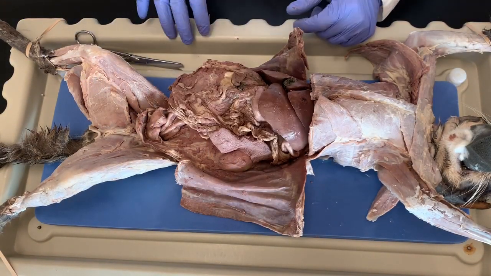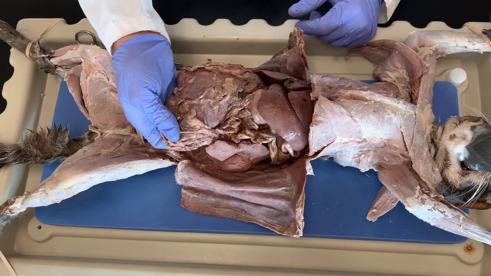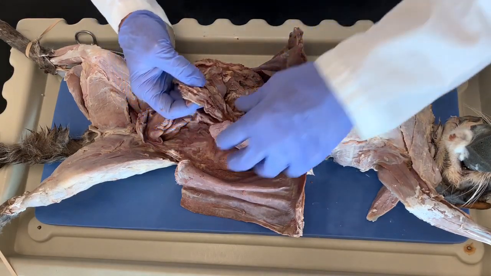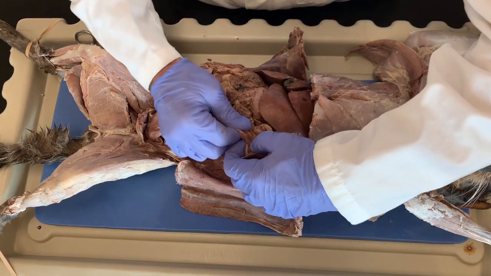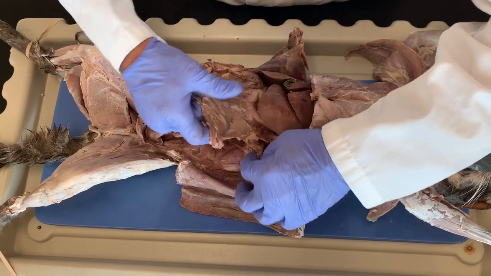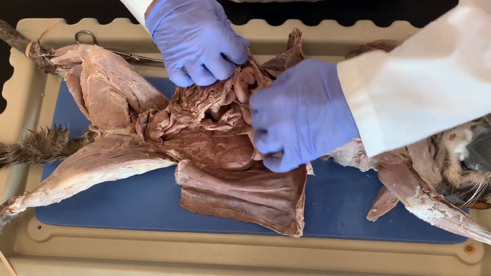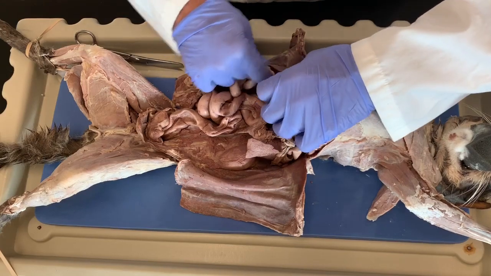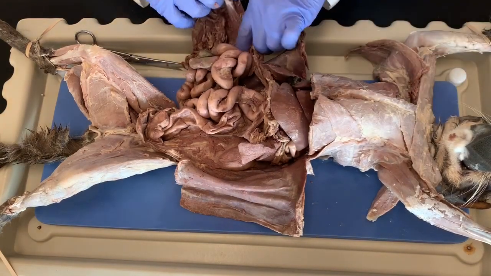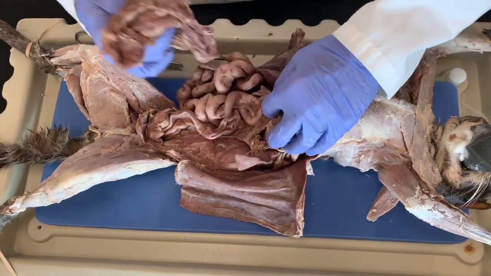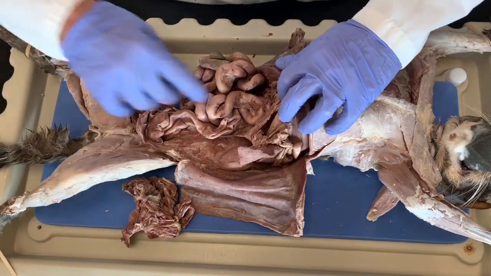So the first thing you want to do is kind of disconnect this omentum and set it aside. So it breaks free fairly easy. So we're going to just tear it away and kind of set it to the side. Okay, set that to the side.